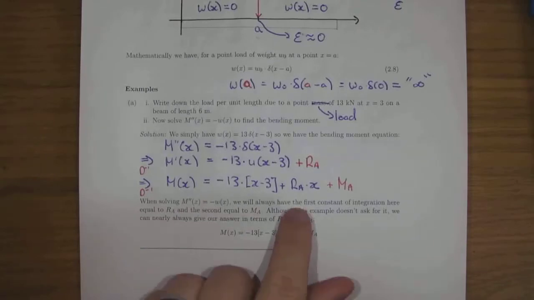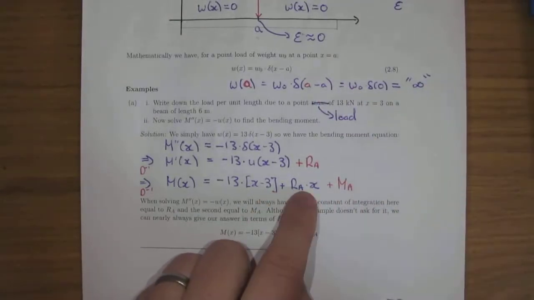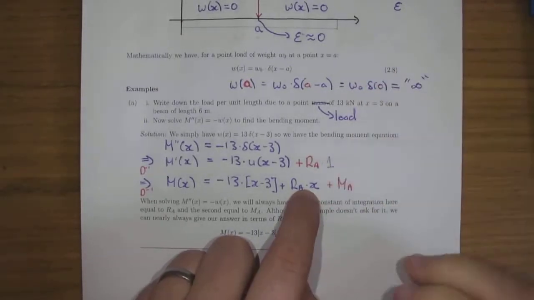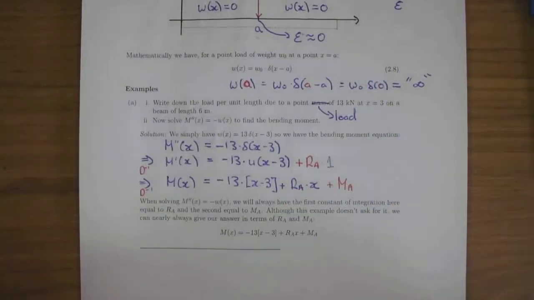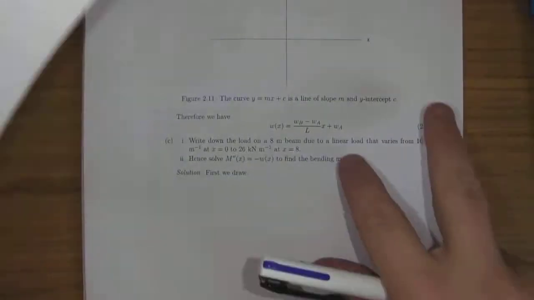So let's just look, if we actually differentiated Ra x, you'd fix the Ra times the derivative of x. Well, it's 1. And what's Ra times 1? It's Ra. So that means everything works out there. So when solving this, we'll always have the first constant of integration equal to Ra, and the second equal to Ma. Although this example doesn't ask for it, we can nearly always give our answer in terms of Ra and Ma. Okay, very good.